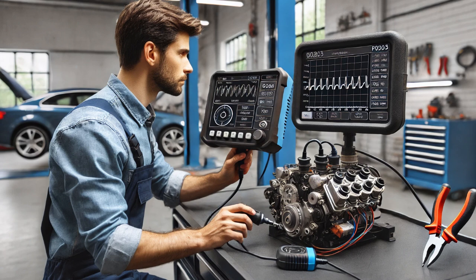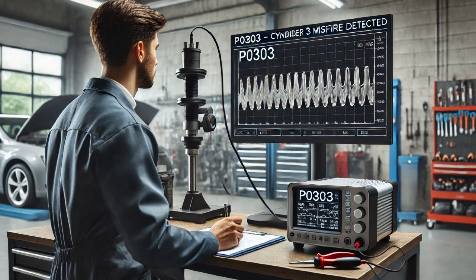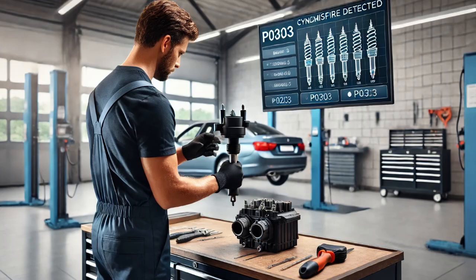To pinpoint the issue, I used a lab scope equipped with an inductive ammeter to monitor the ignition coil's control circuit. Running the engine, I observed the ignition coil's primary amperage waveform on the lab scope. The waveform clearly showed irregularities, indicating that the ignition coil was shorted internally and could no longer function properly. These test results verified that the ignition coil for cylinder 3 was faulty and needed replacement.